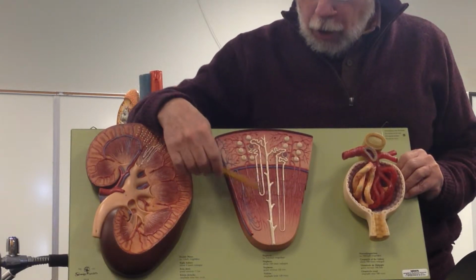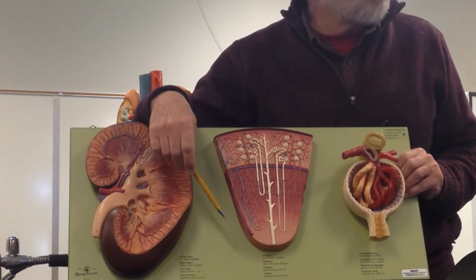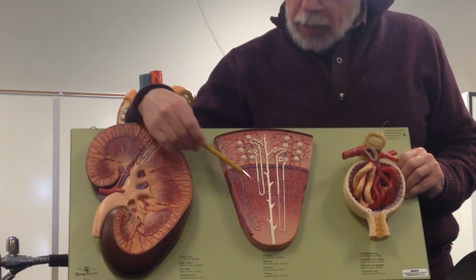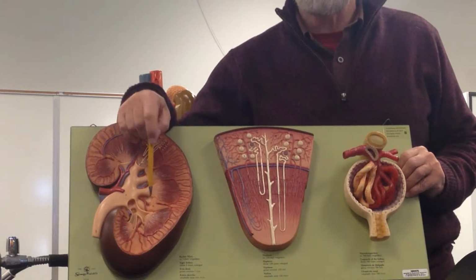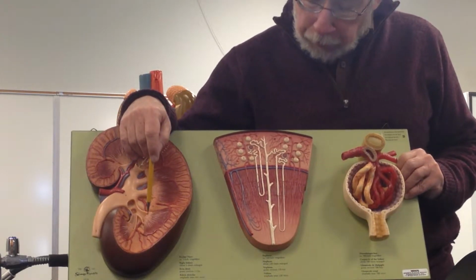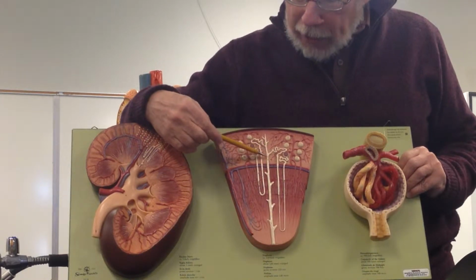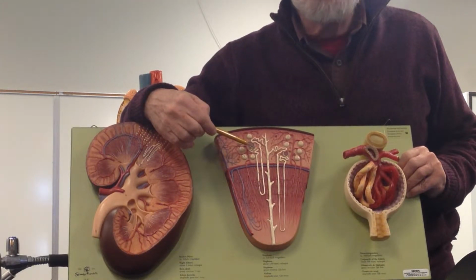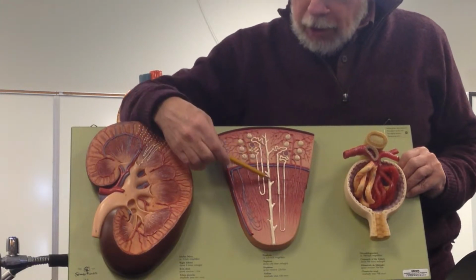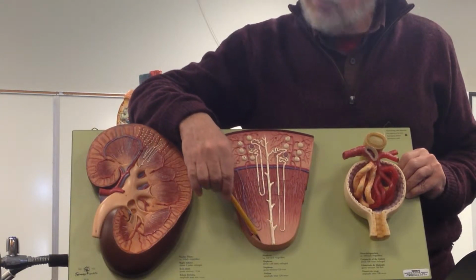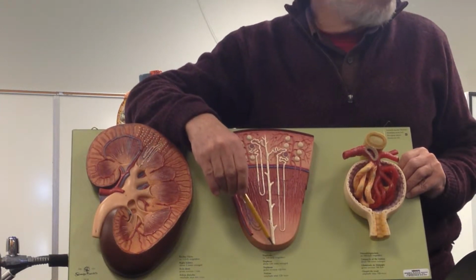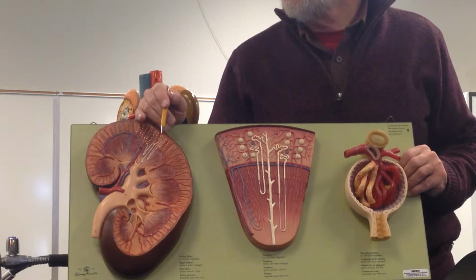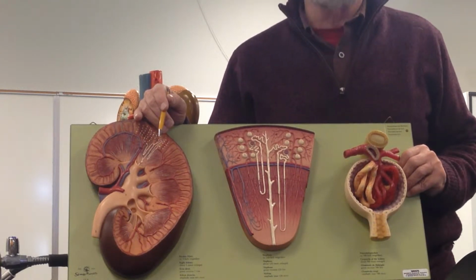And you can see they are of varying lengths, and I mentioned this briefly the other day. You can actually tell the habitat the critter lives in based on how long the loops of Henle are. And then we've got the collecting duct that the nephrons feed into. The collecting duct goes down to the papilla and drip, drip, drip, the urine into the minor calyx and the renal pelvis, ureter, bladder.